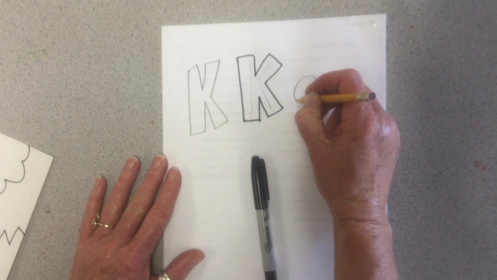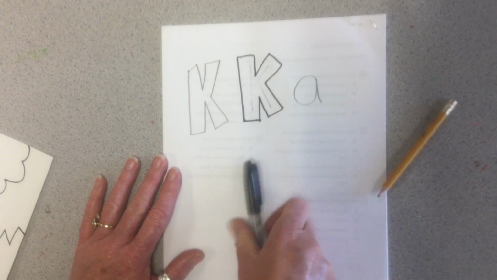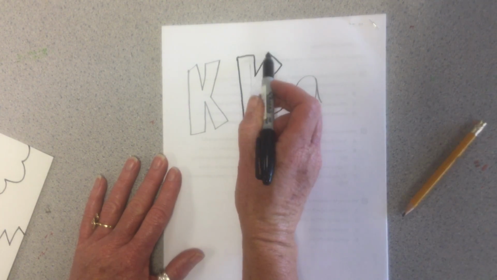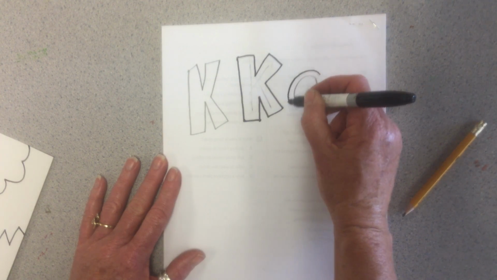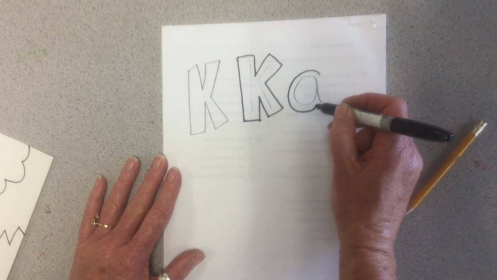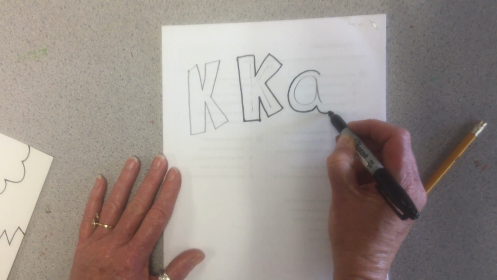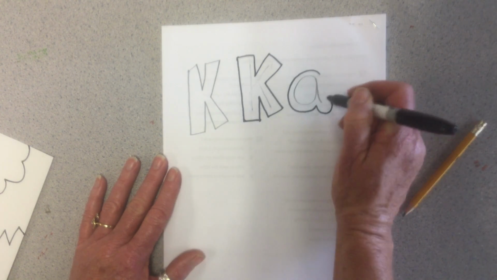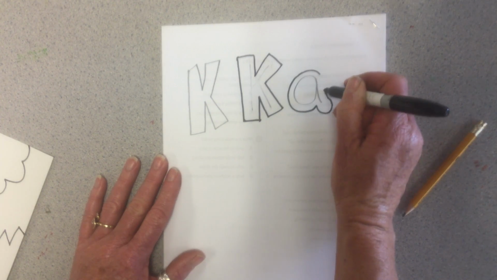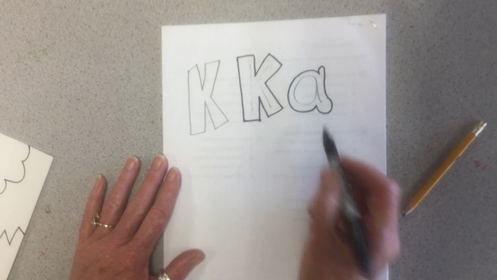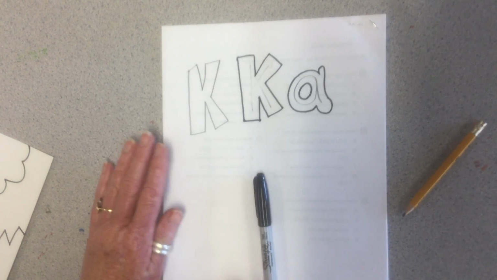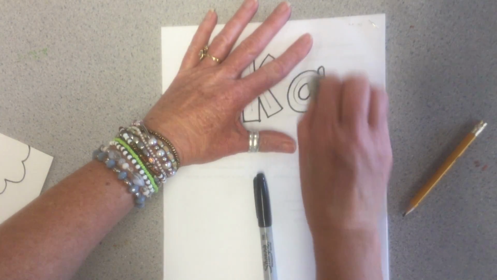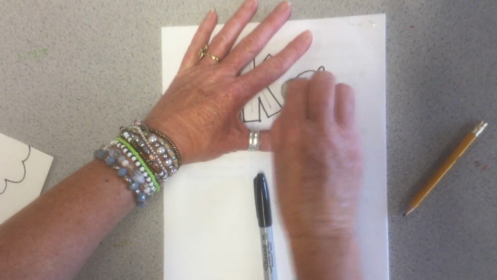If you want to do more rounded edges instead of a straight 90-degree edge, again, you're going to trace your letter. And then when you get to an end or a point, you're just going to round it or curve it instead of making it straight, like this. And then the inside of the letter, you want to outline that also. Okay? And then again, I will take my eraser and erase that pencil line.